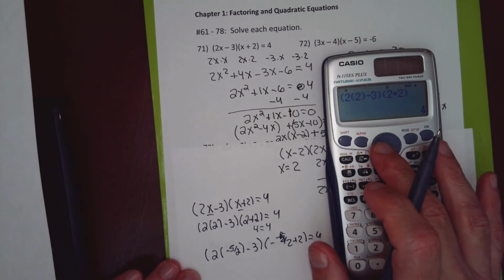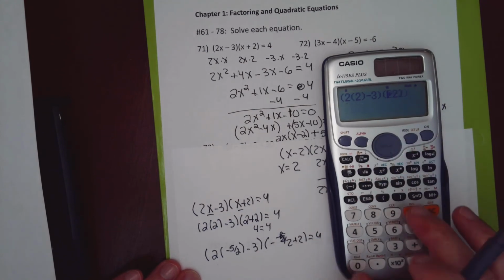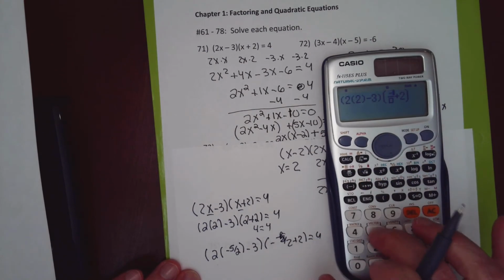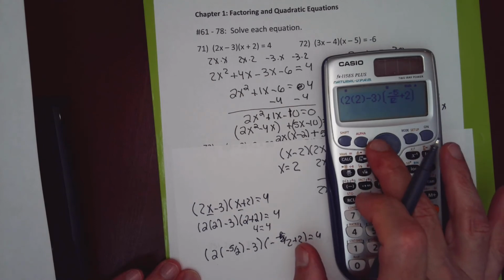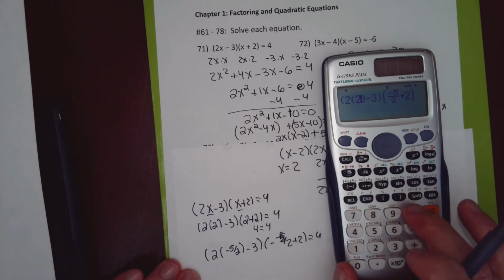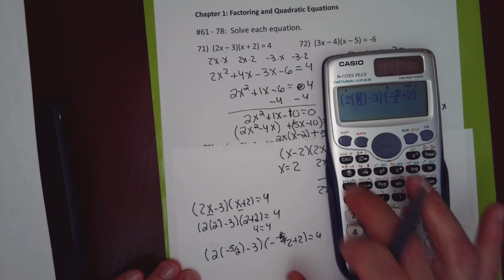The second one, I need to change that 2 to a negative 5 halves, and I need to change that to a negative 5 halves.